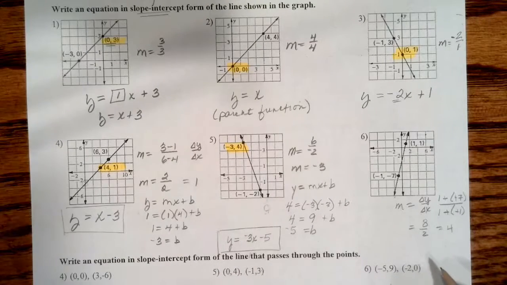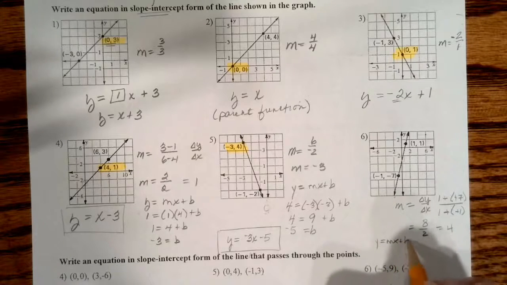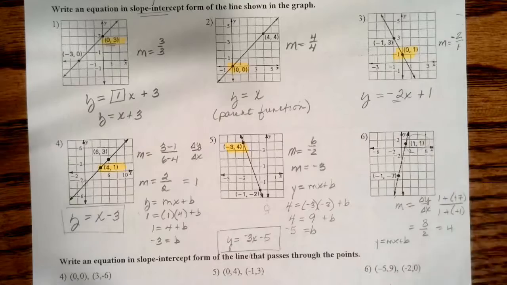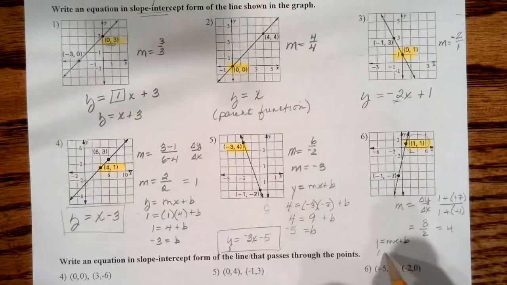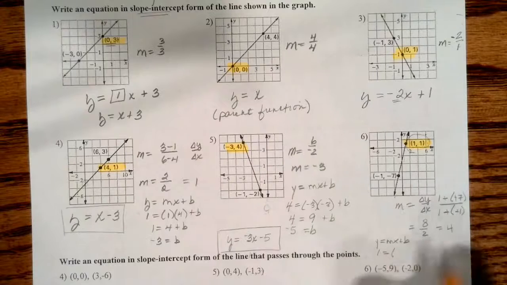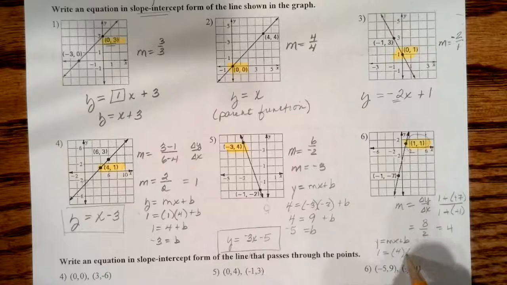Now I need to solve for my equation. y is equal to mx plus b. I'll choose this point. It's much easier. Output of 1 is equal to my slope of 4 times input of 1 plus b. 1 is equal to 4 plus b.